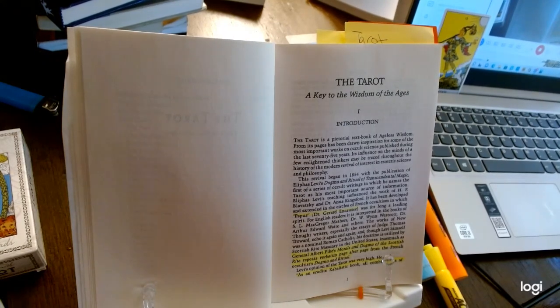For English readers, it is interpreted in the books of S.L. MacGregor Mathers. I have his book, Kabbalah Denudata. Dr. W. Wynn Westcott, Dr. Arthur Edward Waite. You have one of his books here, and others. The works of New Thought writers, especially the essays of Judge Thomas Troward, echo it again and again.